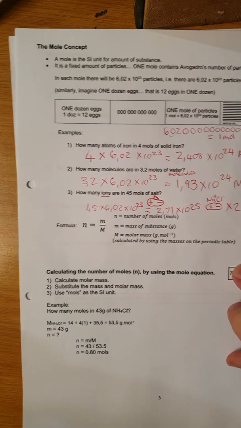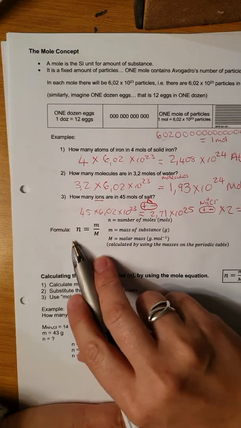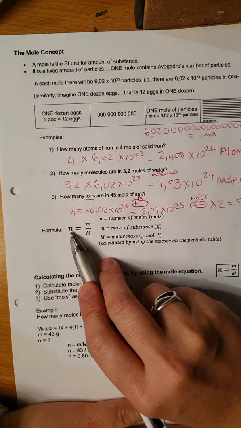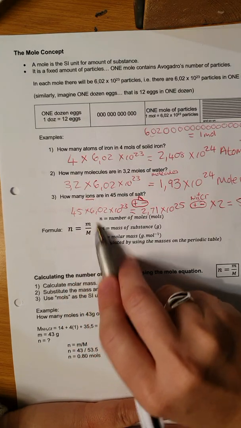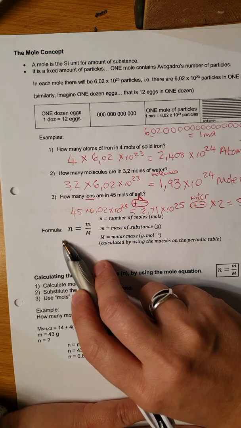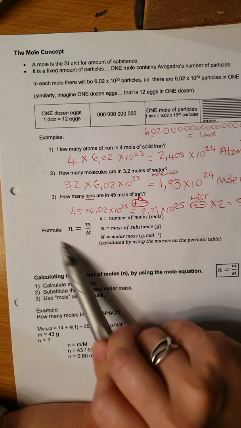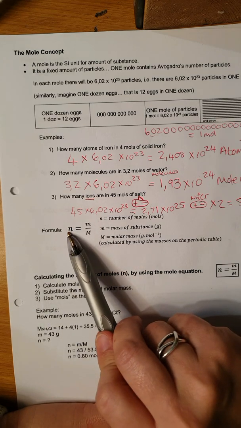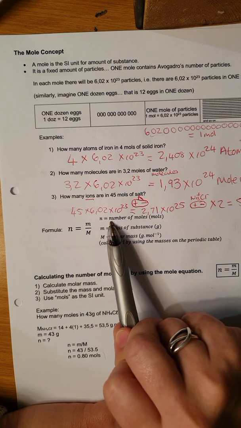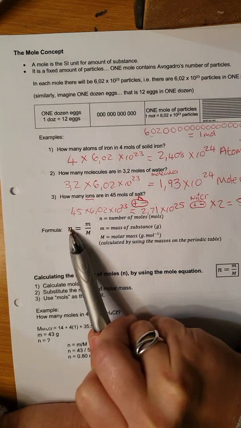Okay, so we do have a formula, and it's also a very weird formula, but you'll get so used to it and so familiar with it that you won't even think about this anymore. So n stands for number of moles.